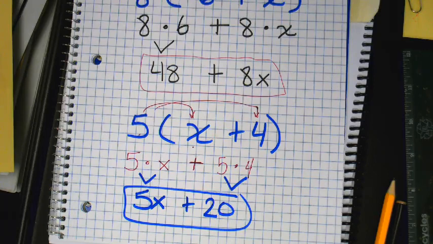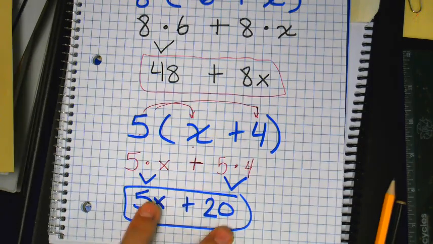There's nothing you can put together. So 5x is like having 5 M&Ms and $20 in my backpack. So I have 5 M&Ms and $20. Do I have $25? No. Do I have 25 M&Ms? No, I have 5 M&Ms and $20. You can't put those two together because they're different. They're 2 different things.